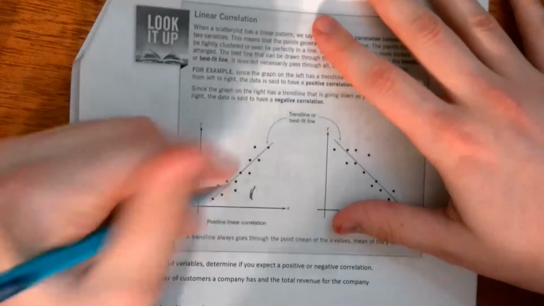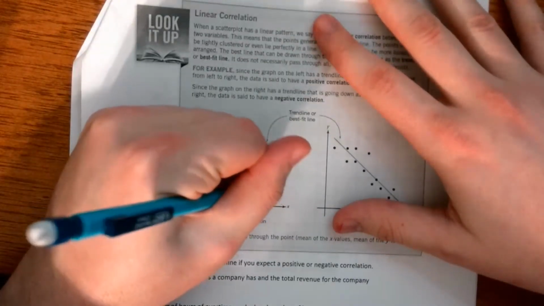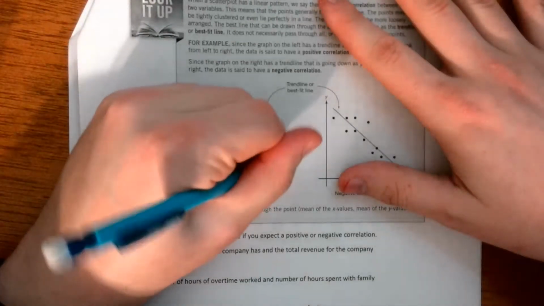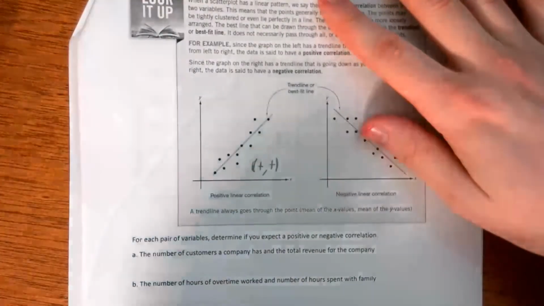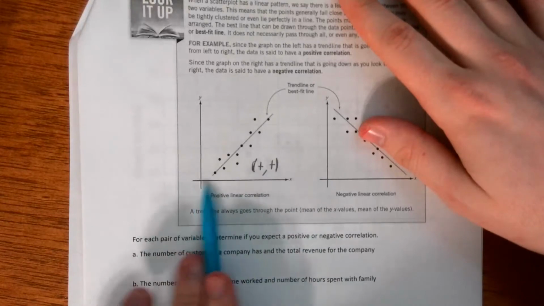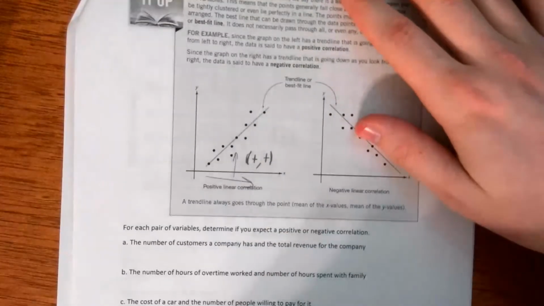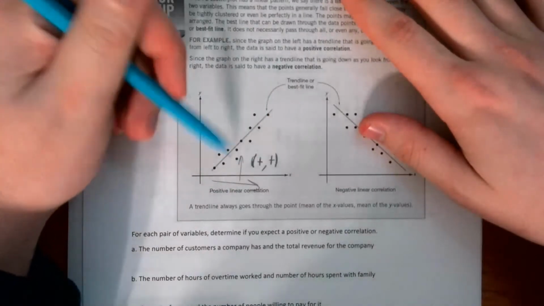So I'm going to kind of write that in a way here. So we have ordered points. If as our x's increase, I'm going to represent that with a plus sign, my y's also increase, right? So as my x's increase, go this way, my y's also increase. They go up that way, right? So we have this positive trend line.